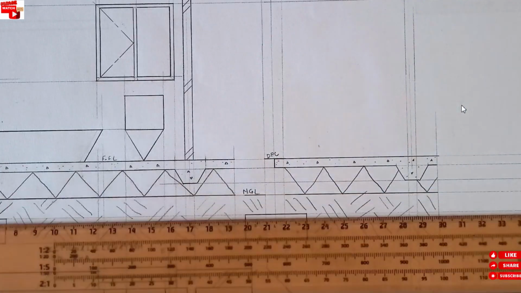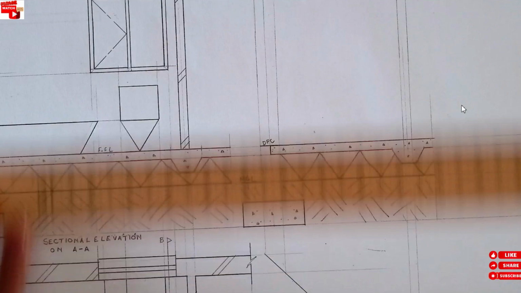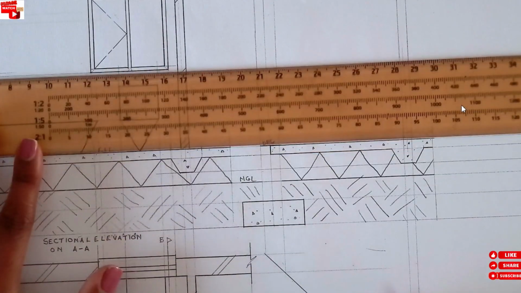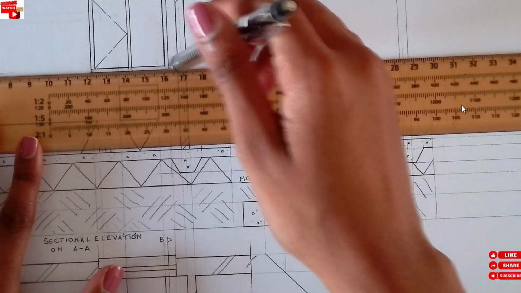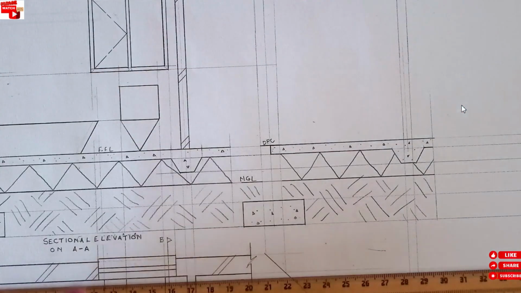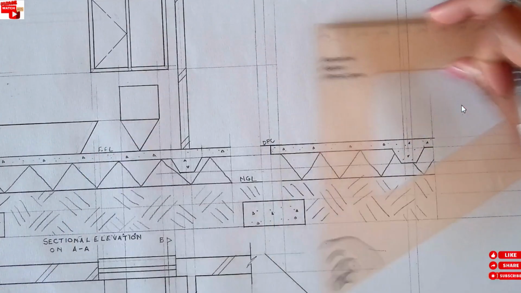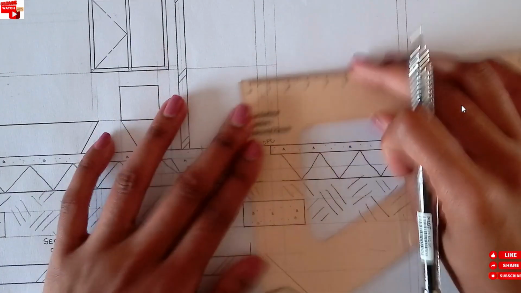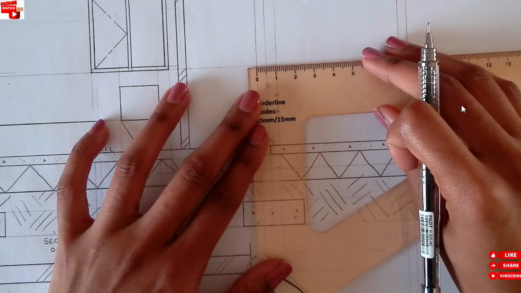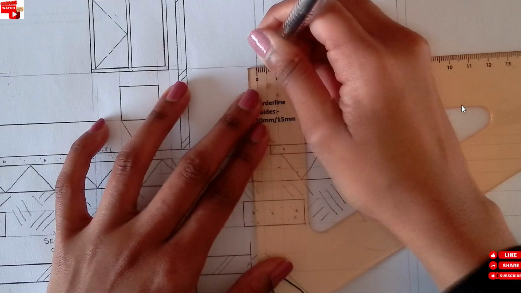Yeah. So now it's cutting the window again. So the window ends here, and the window thickness is 2. So for 2, we go out by a millimeter from the middle.